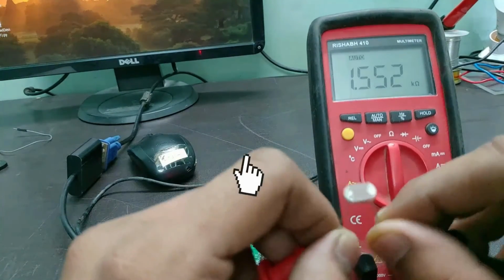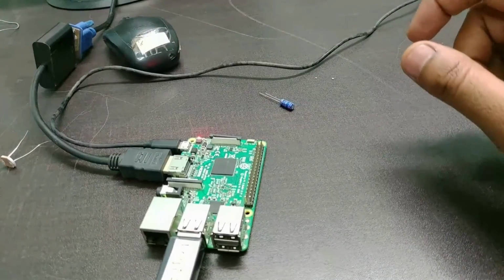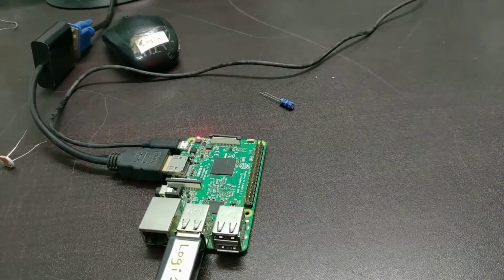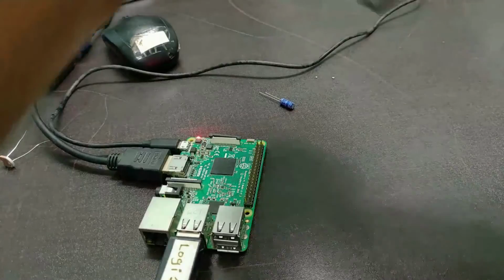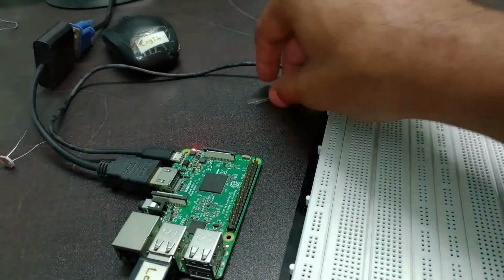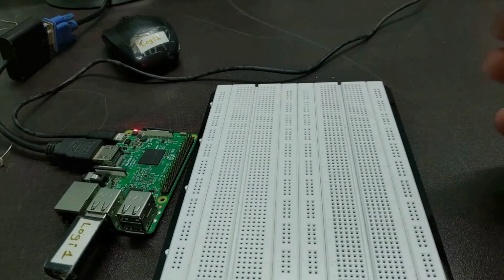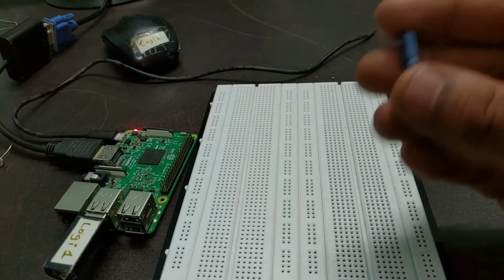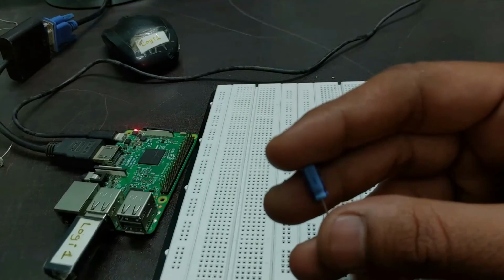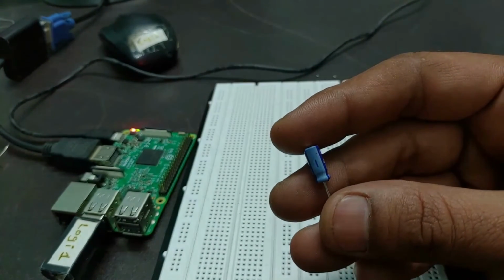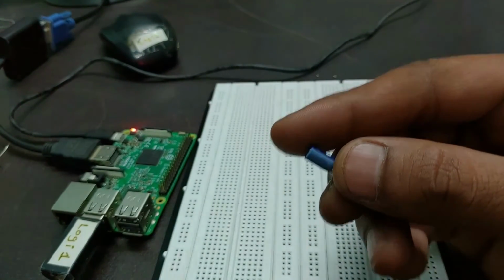Now let's proceed further. Now I have the Raspberry Pi working over here, and I have a breadboard. This is a 1 microfarad capacitor that I have. The negative of the capacitor is easily identified by this white patch on it, which indicates a negative symbol.